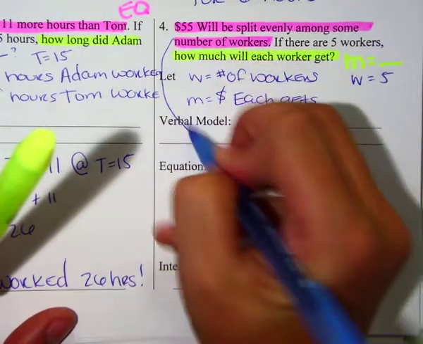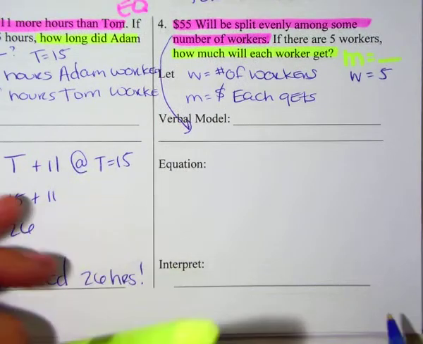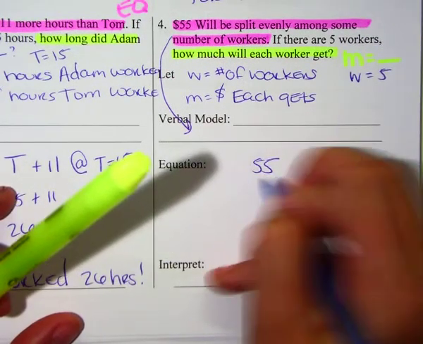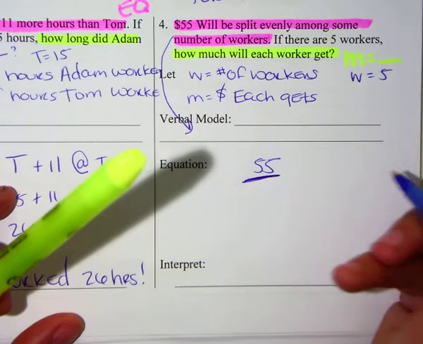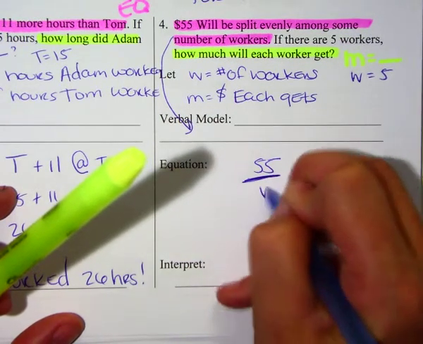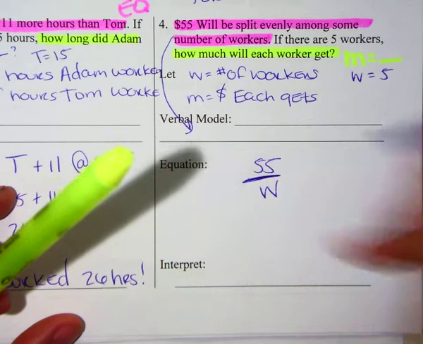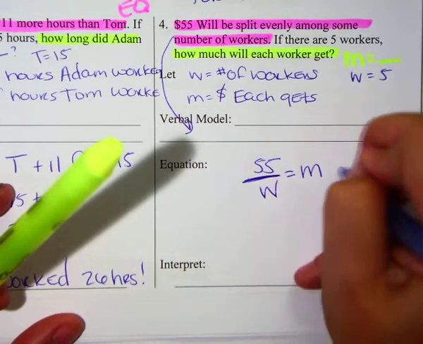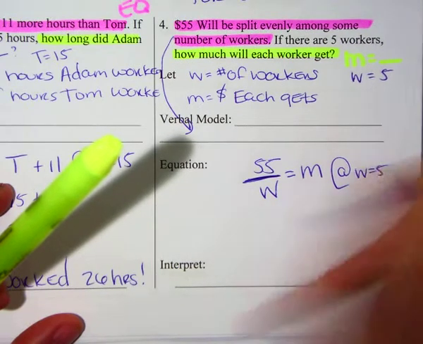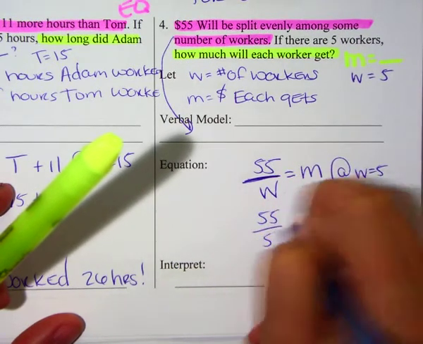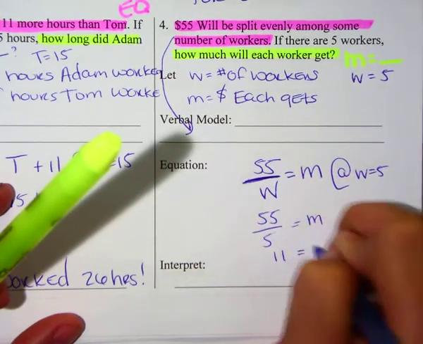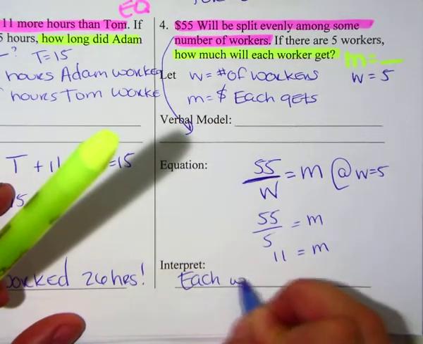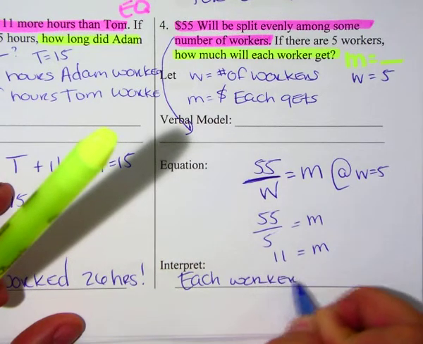This actually is my verbal model. $55 will be split evenly. So $55 will be split, divide evenly amongst some workers. This tells me how much money each gets. I'm going to solve this at W equals 5. So each worker gets $11.